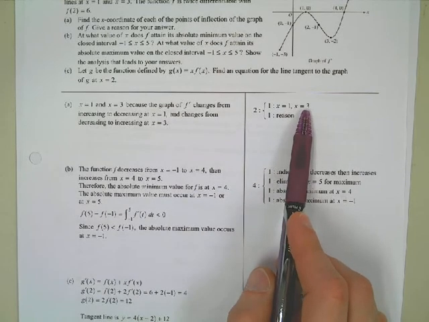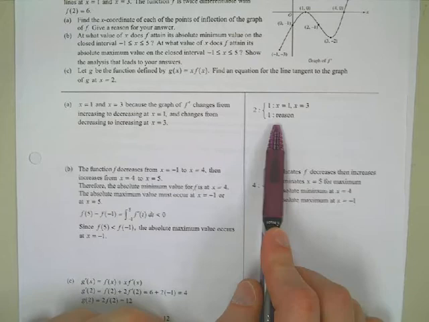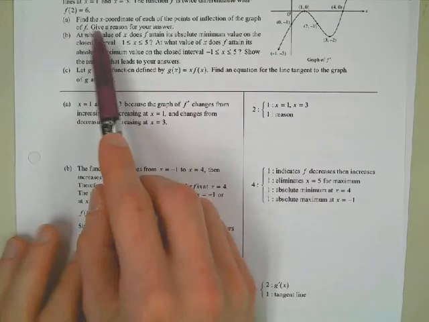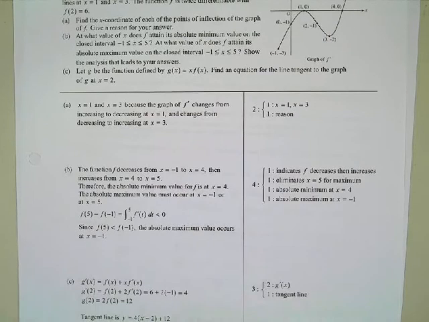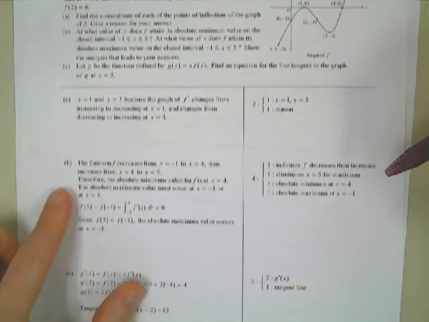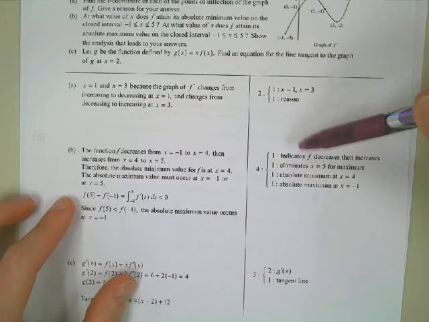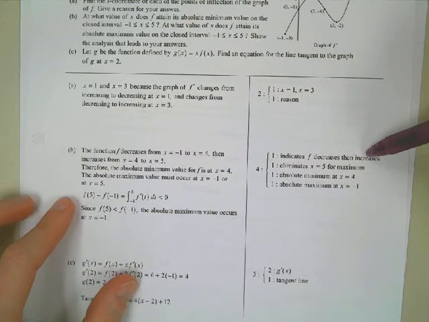And then 1 point for your reason. Again, guys, if it says give a reason, there's a point attached to it. Okay, at least. Letter B. Okay, 1, you have to indicate that f decreases, then increases. Okay, we did that, right, in our little explanation.